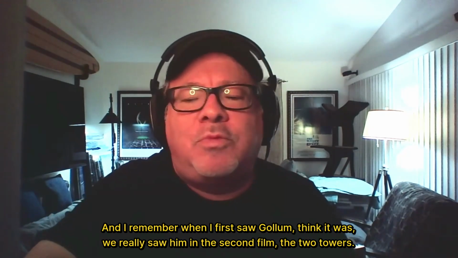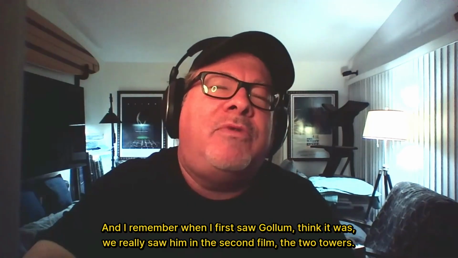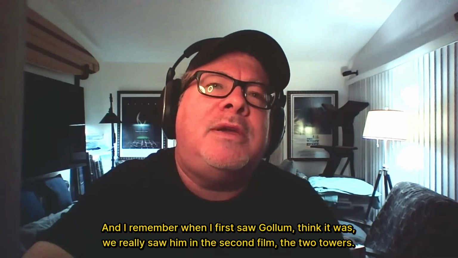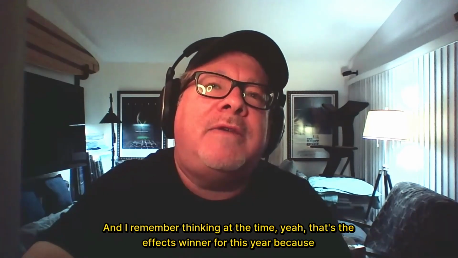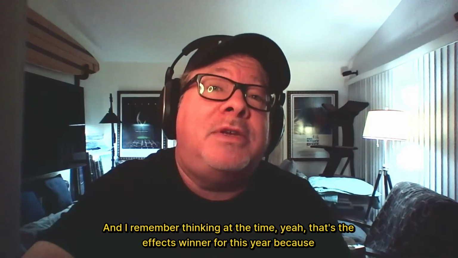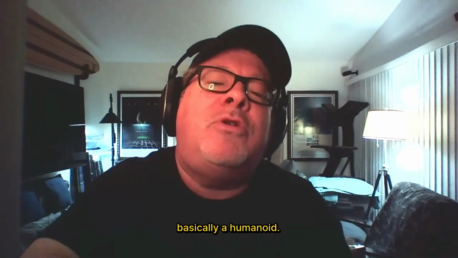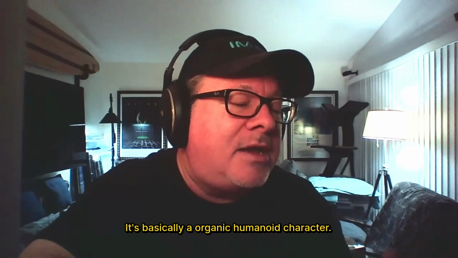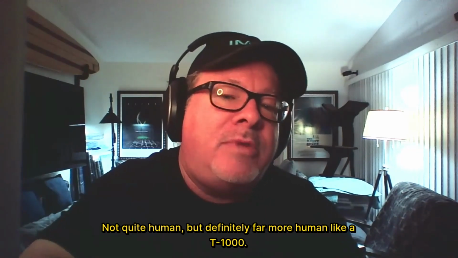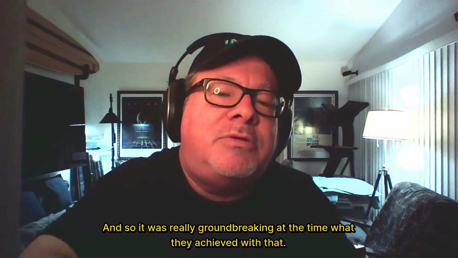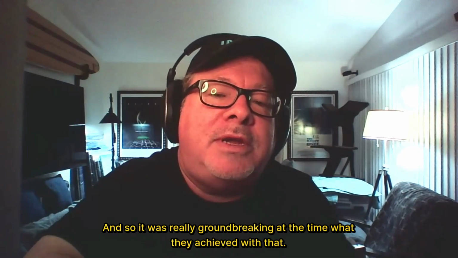I remember when I first saw Gollum, we really saw him in the second film, The Two Towers. It was just mind boggling. I remember thinking at the time, yeah, that's the effects winner for this year, because it's basically an organic humanoid character, not quite human, but definitely far more human, like a T-1000. So it was really groundbreaking at the time what they achieved with that.